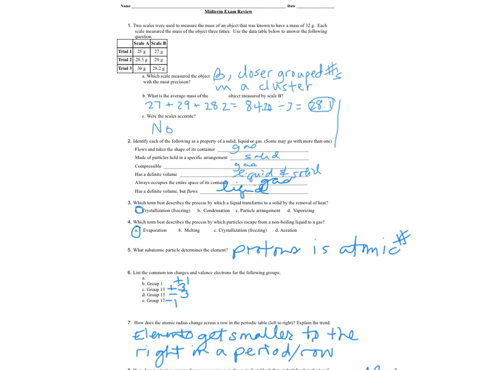Question 2 is asking you to identify solids, liquids, and gases based on their properties. So you need to go back and look at the slides on the PowerPoint review, exam review, if you're not sure about how to identify gases, solids, and liquids correctly using those descriptions.